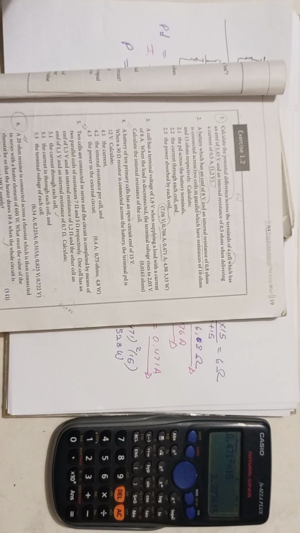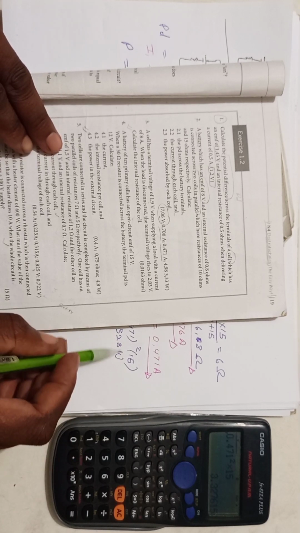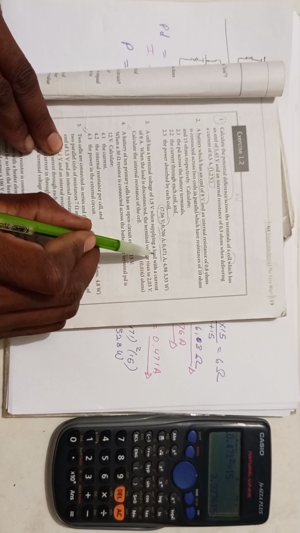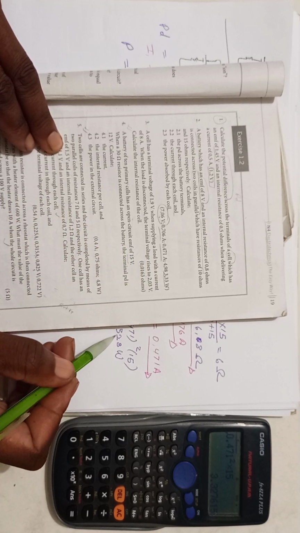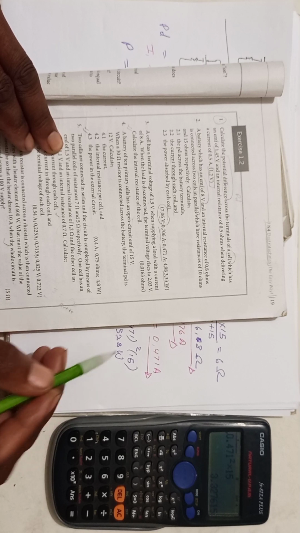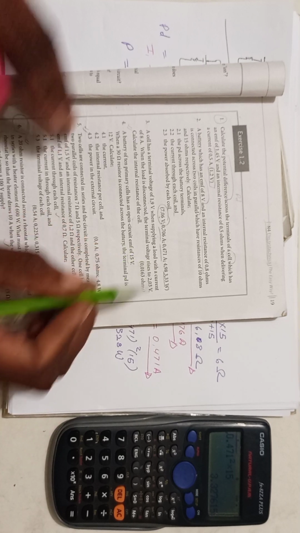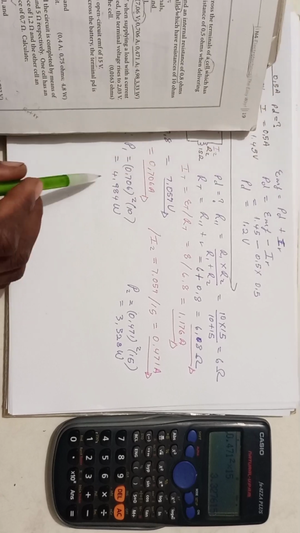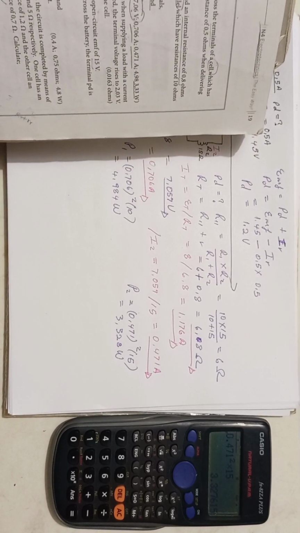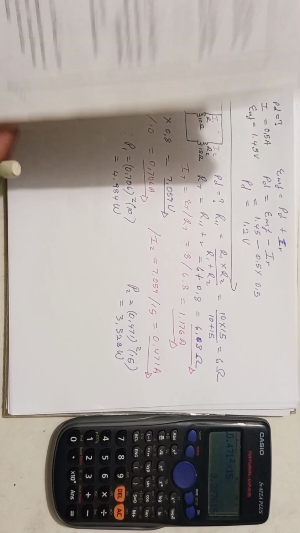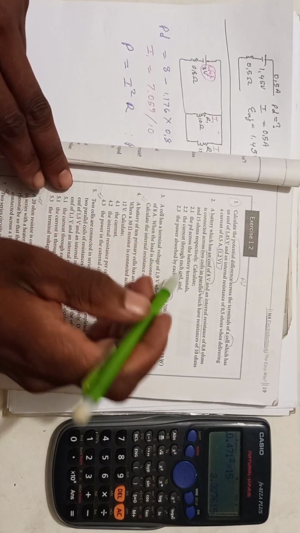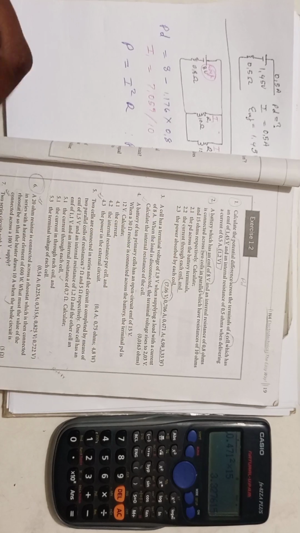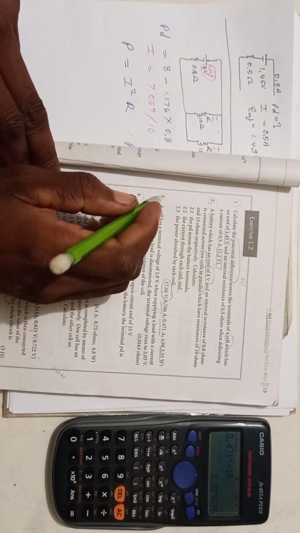Let's see what they got here. Well, theirs is a little different. No, it's the same because we can still round off to 3 here. And did we get that one? Yes, we got it here. So that would be it for number 2.